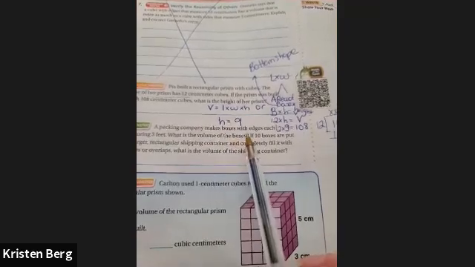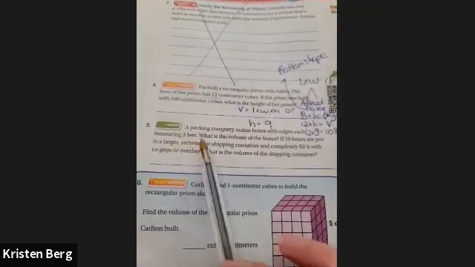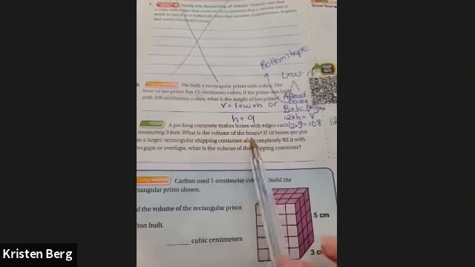All right, next thing, it says a packing company makes boxes with edges each measuring 3 feet. What is the volume of the boxes?